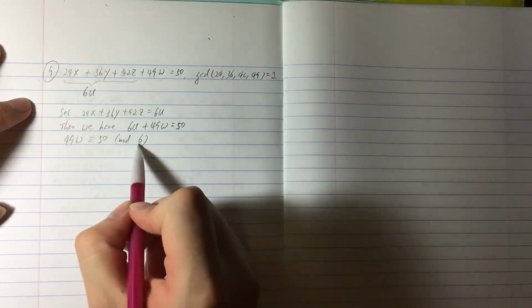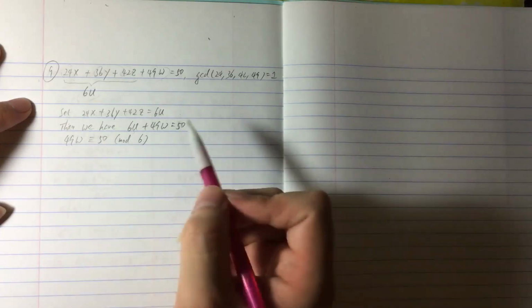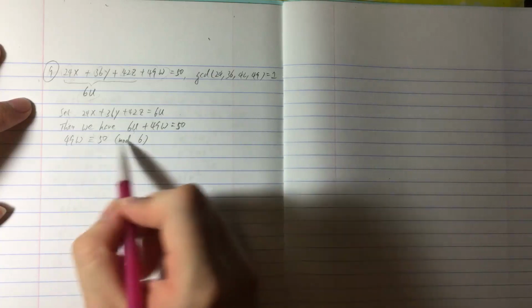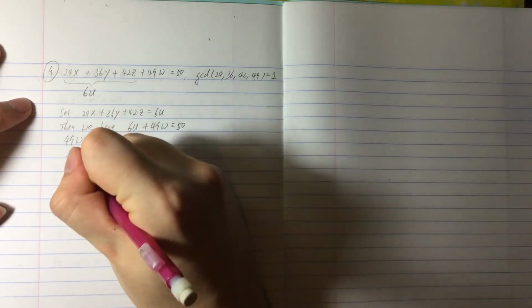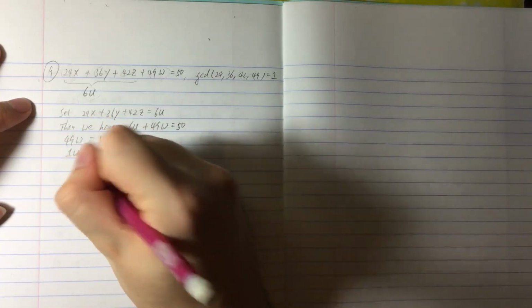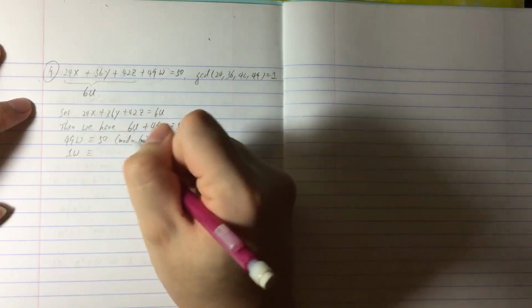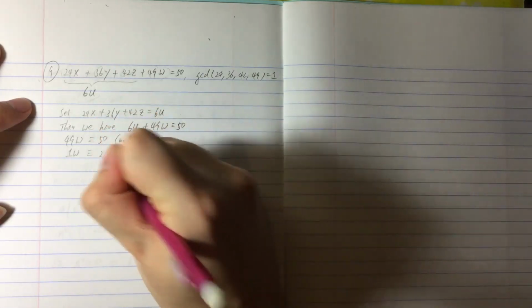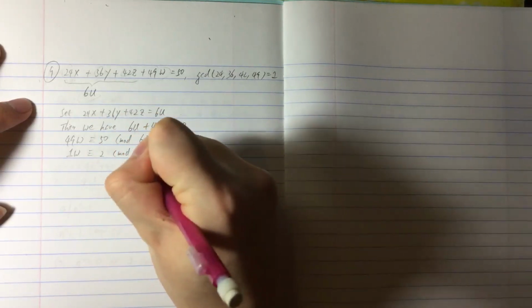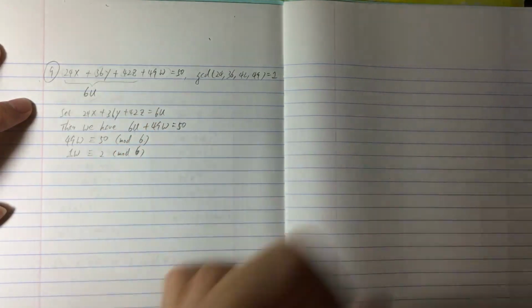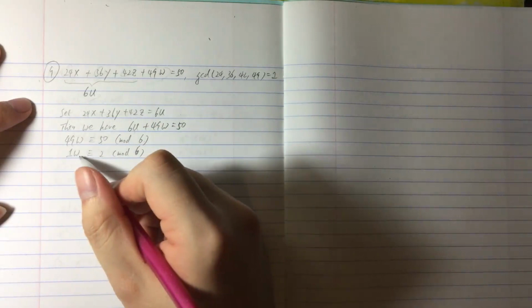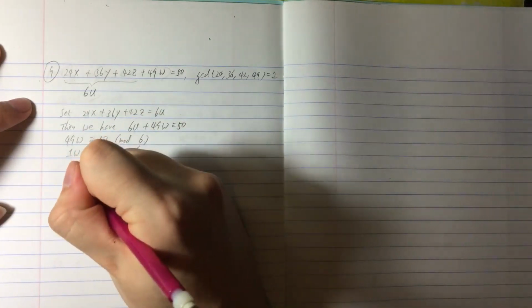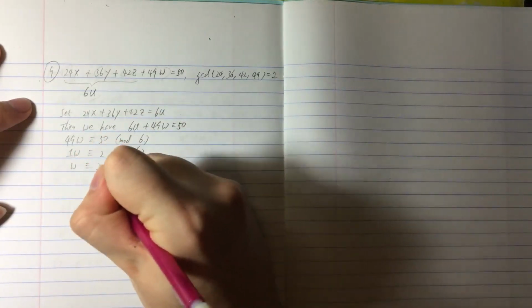Since 49 is more than 6, I can take 49 divided by 6 for the remainder. 49 divided by 6, the remainder is 1. So 49w is congruent to 1w. Take 50 divided by 6, take the remainder. 50 divided by 6, remainder is 2. Then 1w is the same as w. w congruent to 2 mod 6.